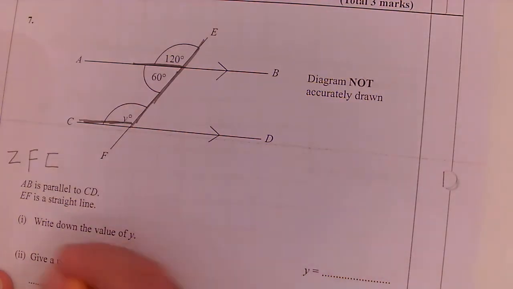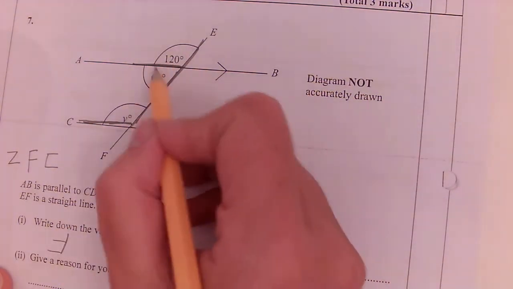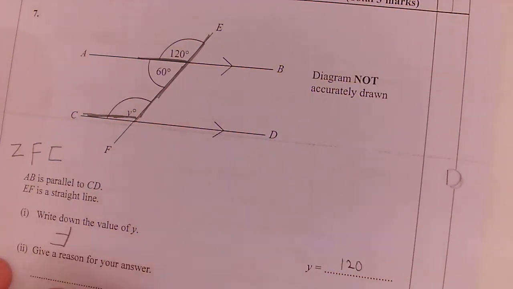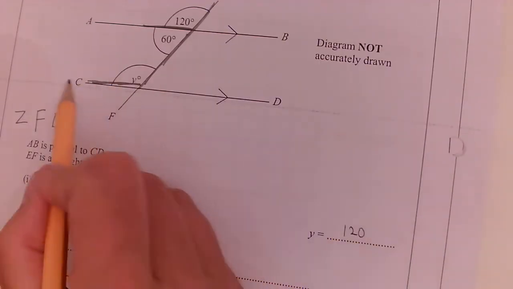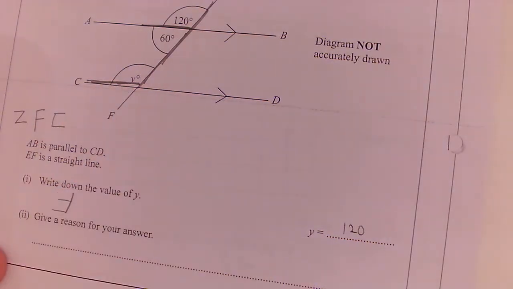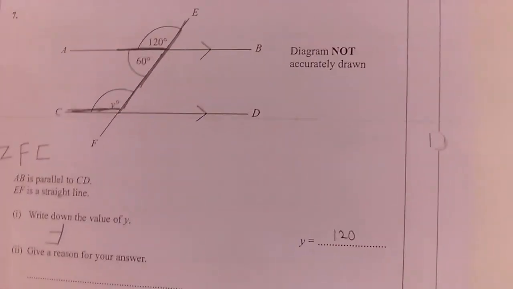So an upside down F shape. So y is 120. And the reason I've used is corresponding angles are the same. I could have used this C shape here and written supplementary angles add to 180, and I've still got the same answer as long as I give the right reason.